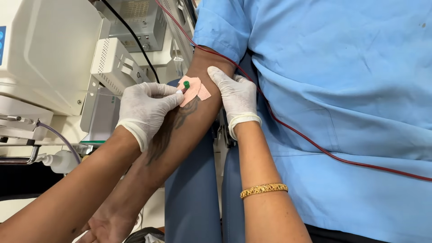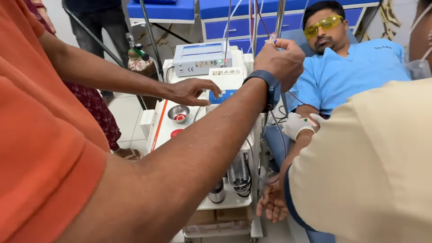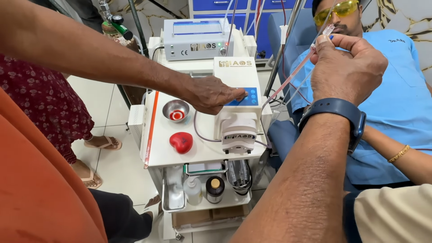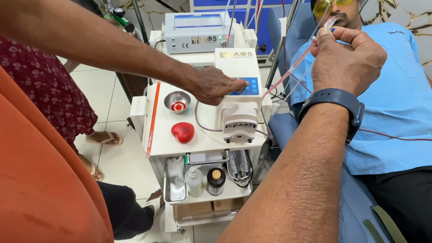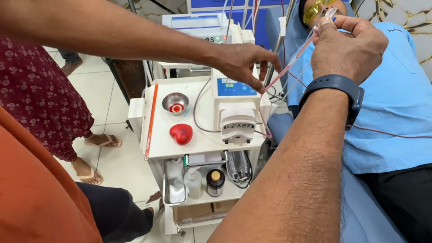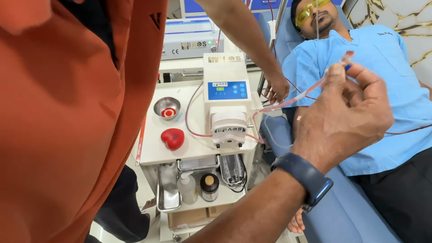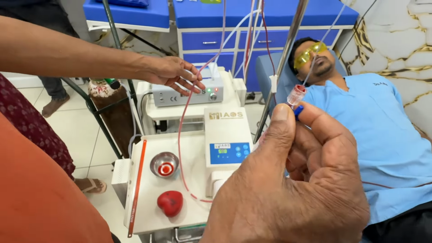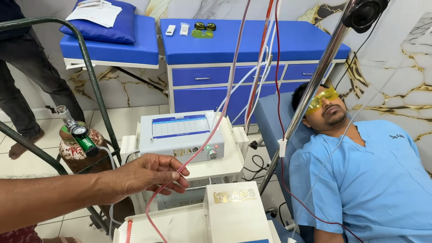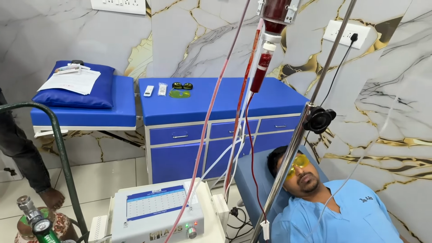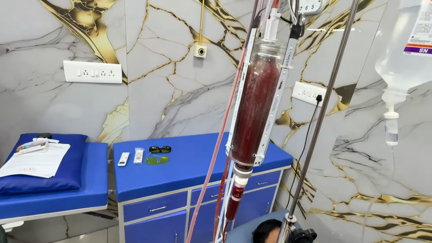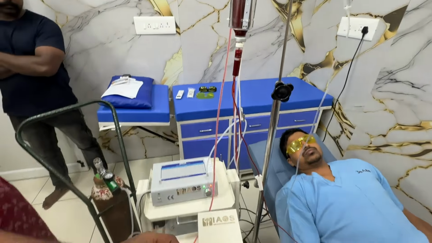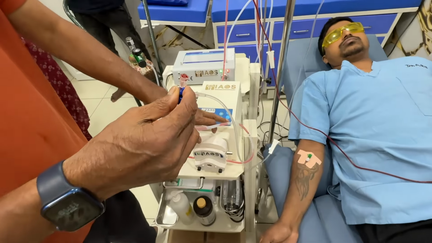Once our donor site has done 40 minutes, we remove the donor connections, lock the Venflon, restart the machine and increase the speed so that the blood flows from the tube, emptying it and flows into the bottle.